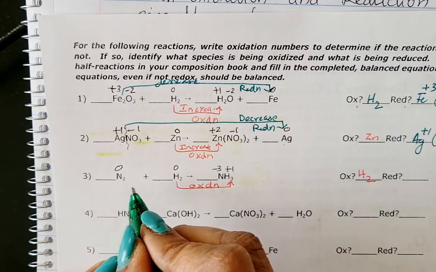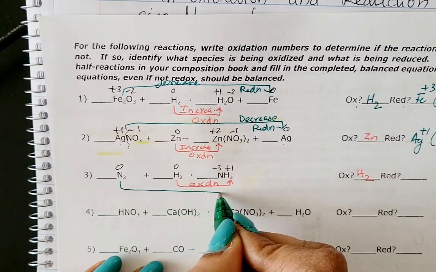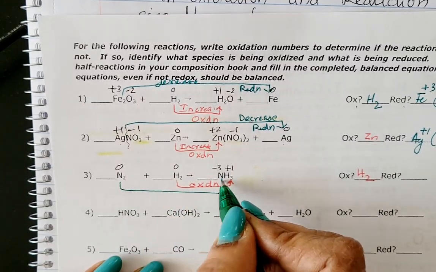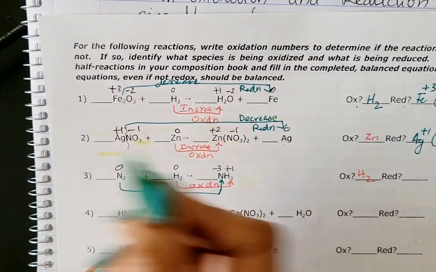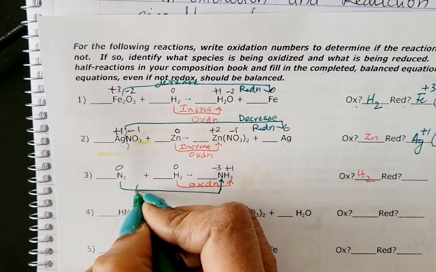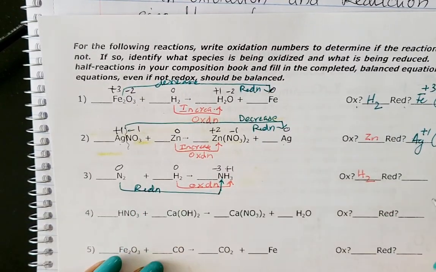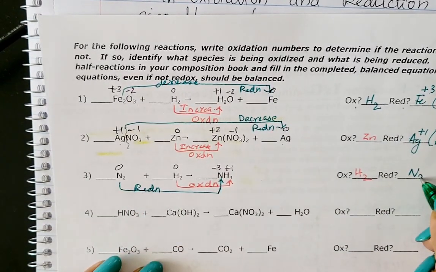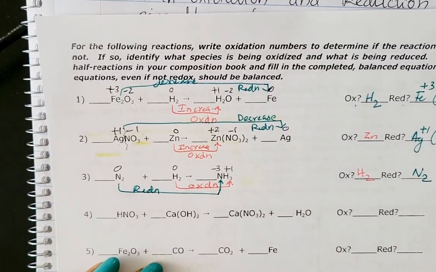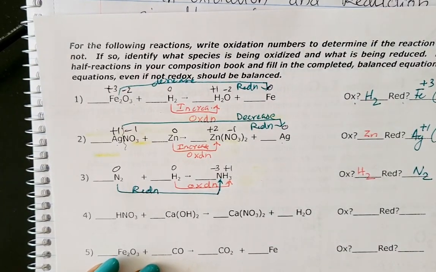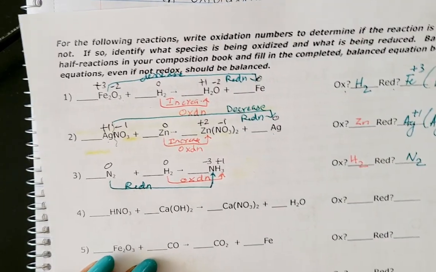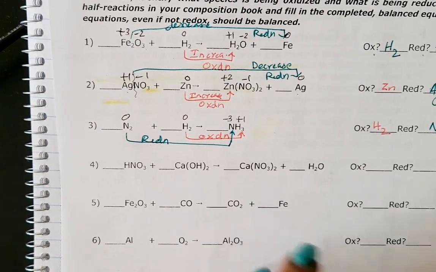Nitrogen goes from what to what? It decreases, so that will be reduction. So you will write nitrogen. Good? Question? Okay, try the next one and see.